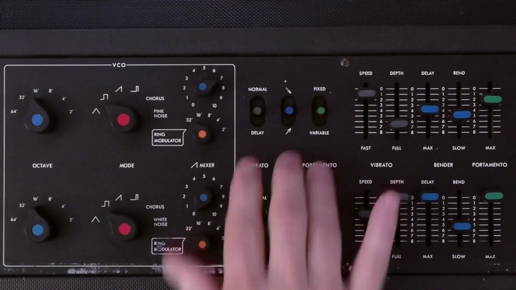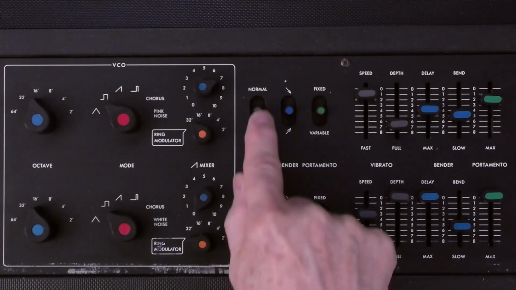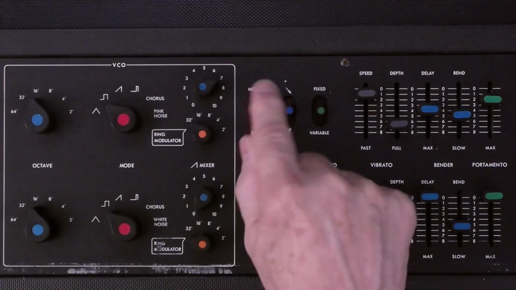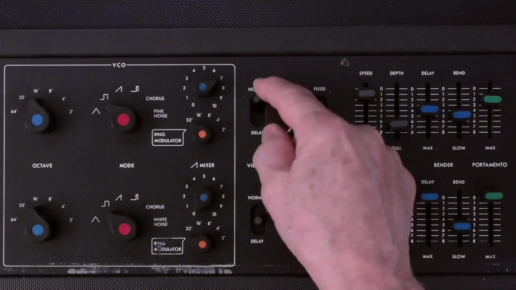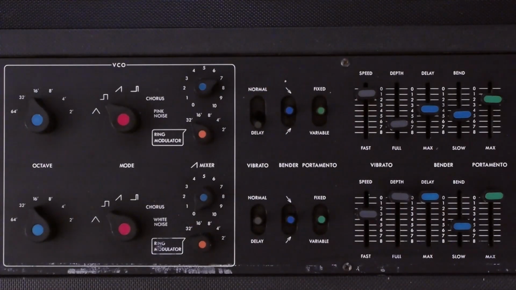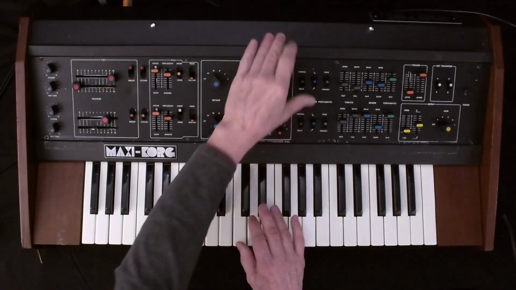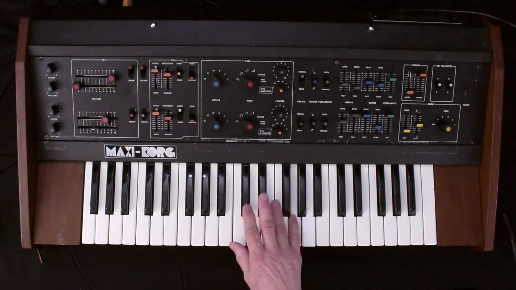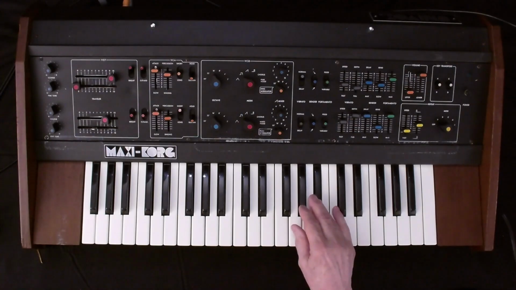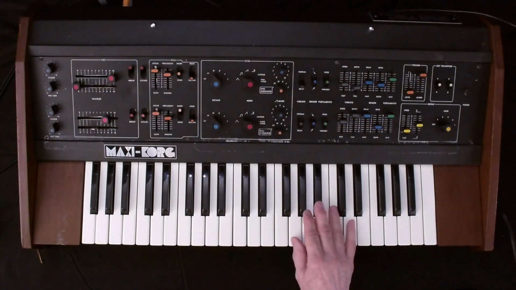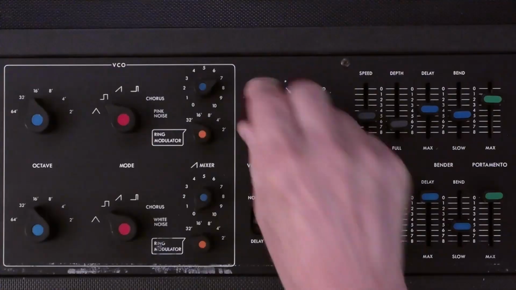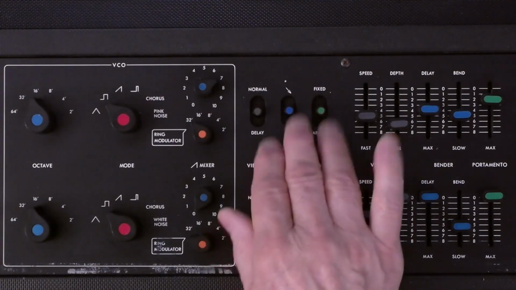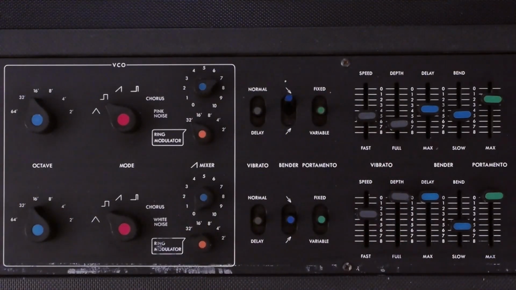Then you have performance controls. You've got vibrato, either center position off, on all the time in the up position, and delayed in the down position. So let's put it in the on position. And we also have a delayed vibrato. Additionally, you have a bender, a pitch bend up an octave or down an octave.